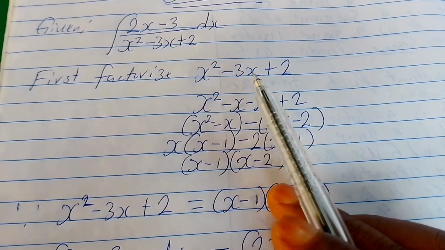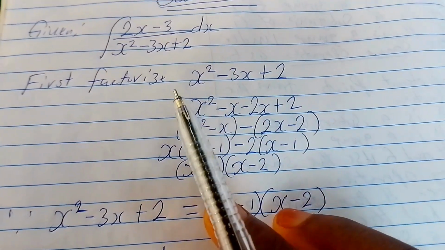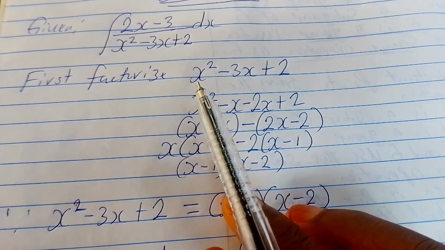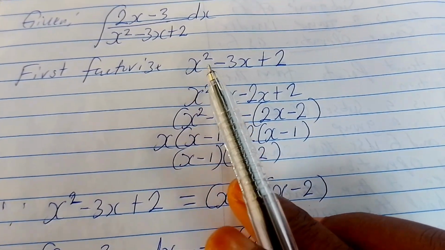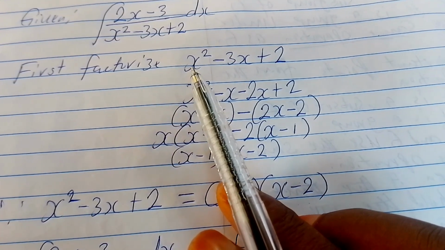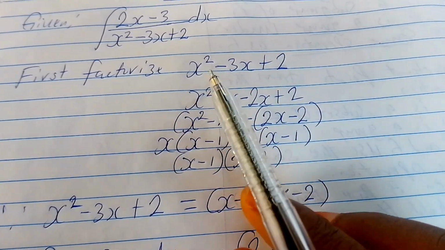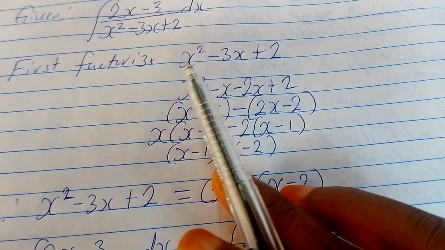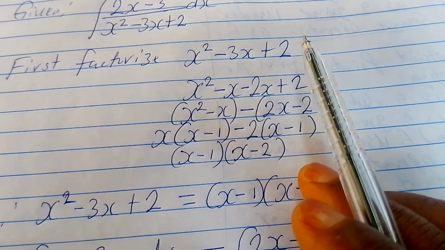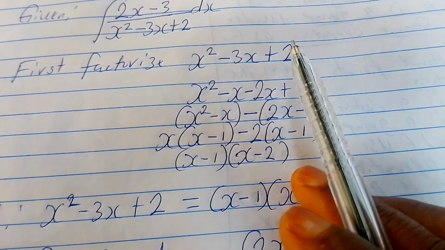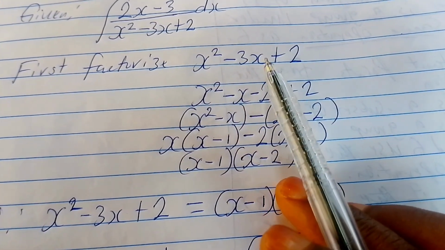Now for us to be able to factorize this, one thing we are going to look at is the product and the sum. You have the first, second and third term, right? We look for numbers such that when we multiply the first term and the last term, we get x squared multiplied by 2, which is 2x squared, right? Then our sum here is minus 3x.